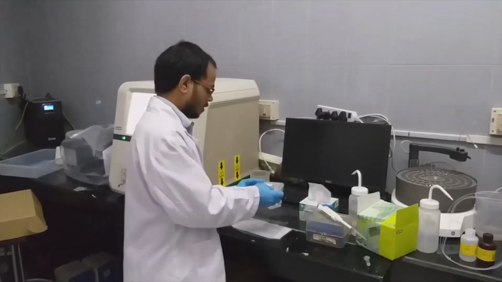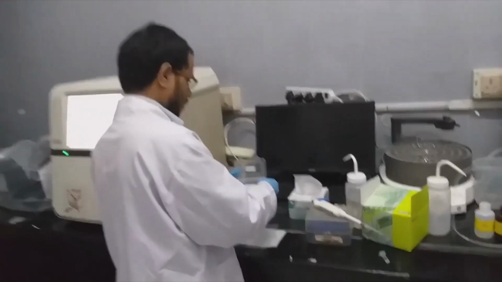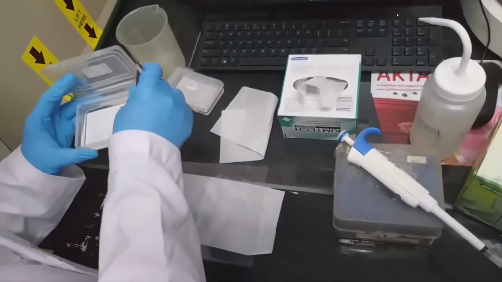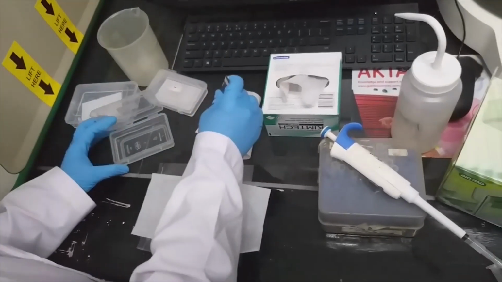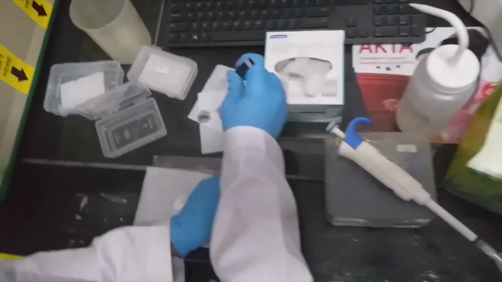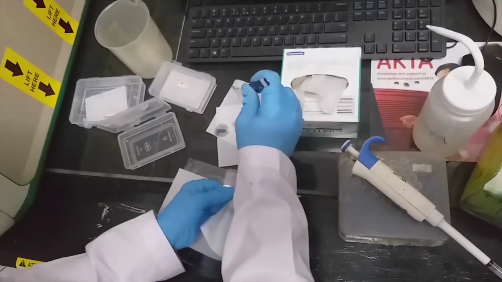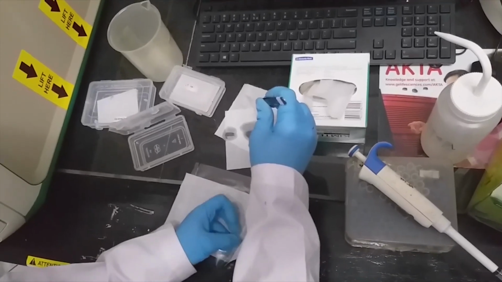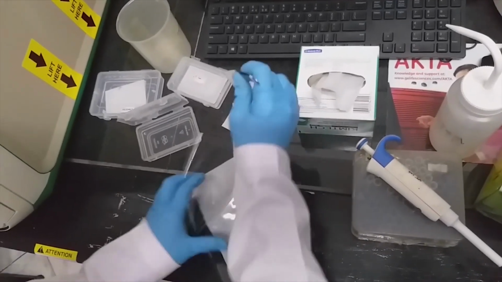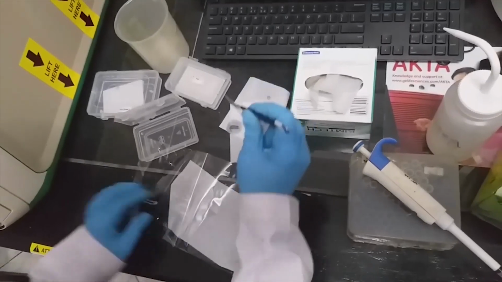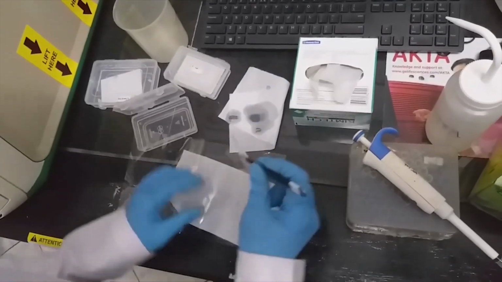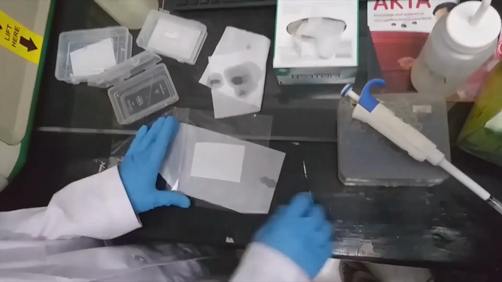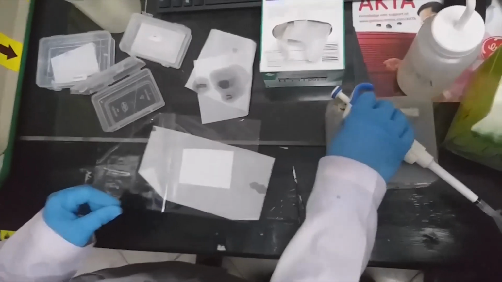So we have to take out the blot, drain the buffer that is present properly, and after that you keep the blot in between plastic paper foils.